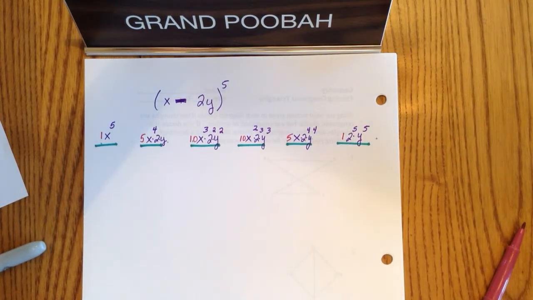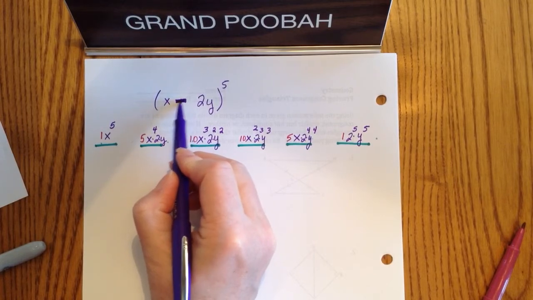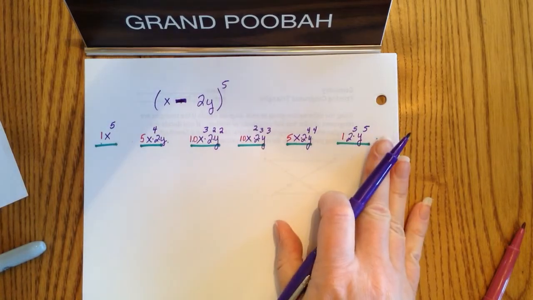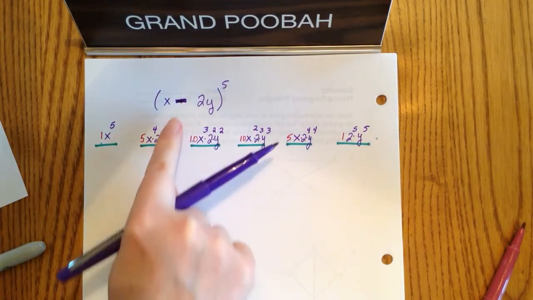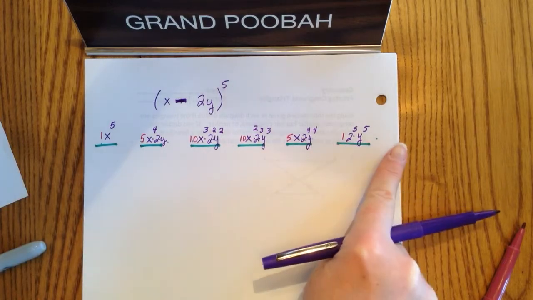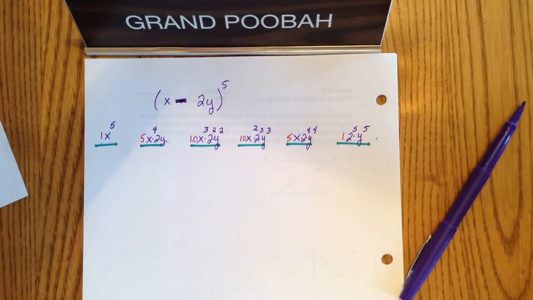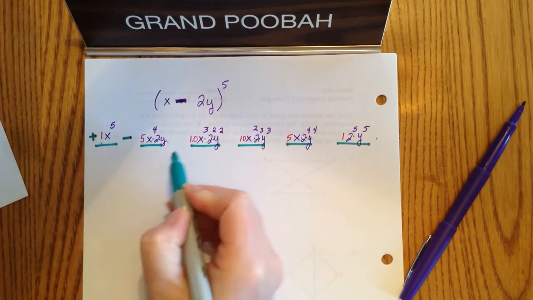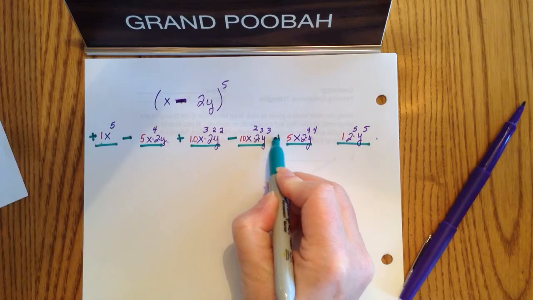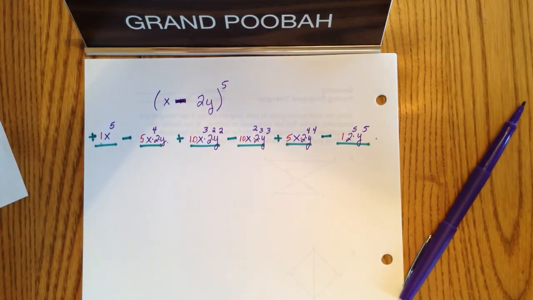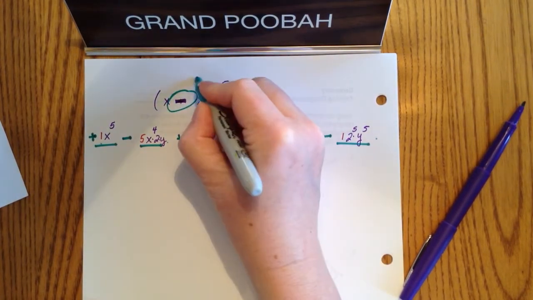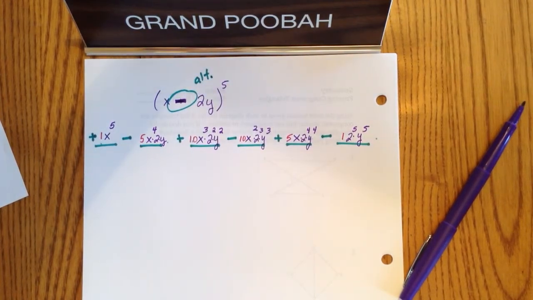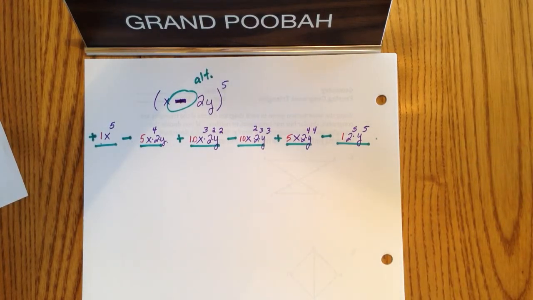Alrighty, now pay attention, pay attention. This time it's a minus sign. When it is a minus sign and we haven't used it yet, do you see how we have not used it yet? We put alternating signs between these. This is a little tricky. Focus. The first term is positive, then negative, positive, negative, positive, negative. All right? So when it's a minus, the signs alternate. Beginning positive.